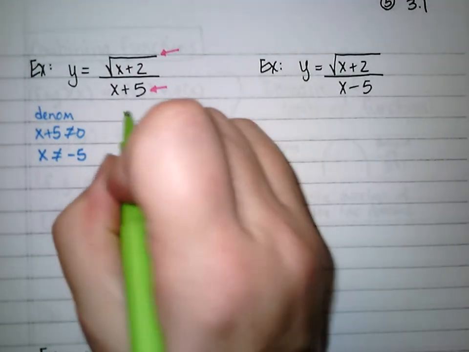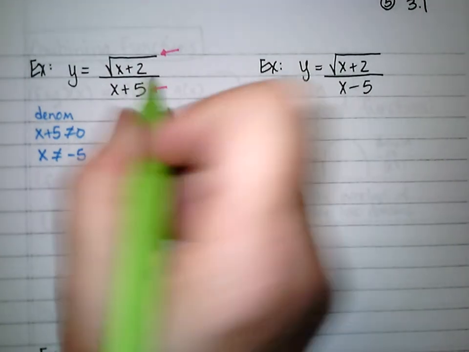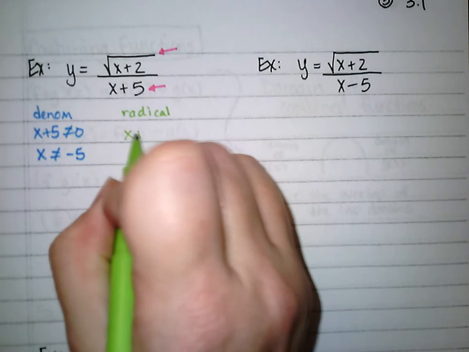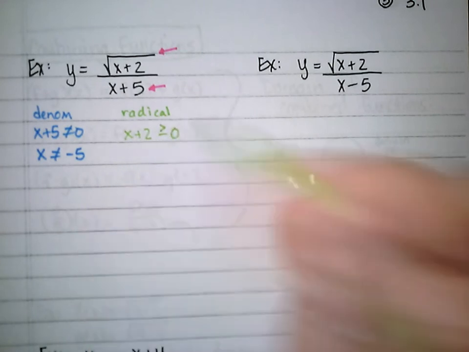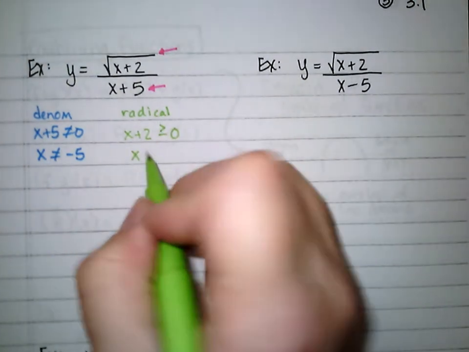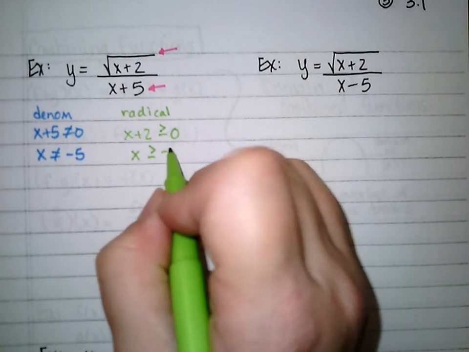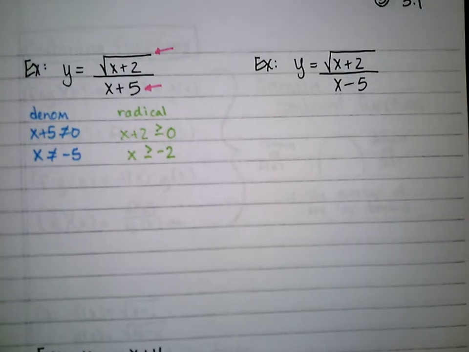Then from our radical, we just take the radicand, x plus 2, that has to be greater than or equal to 0. So x has to be greater than or equal to -2. Let's look at a number line here.